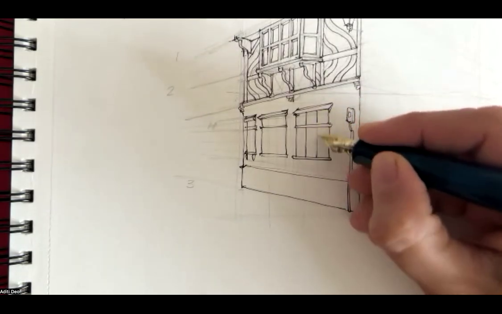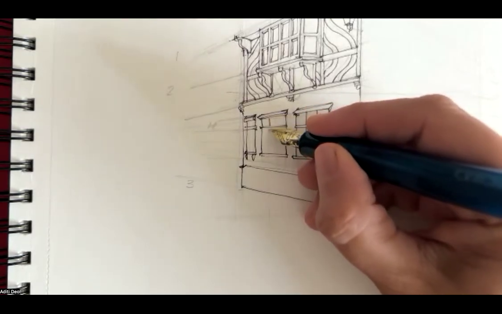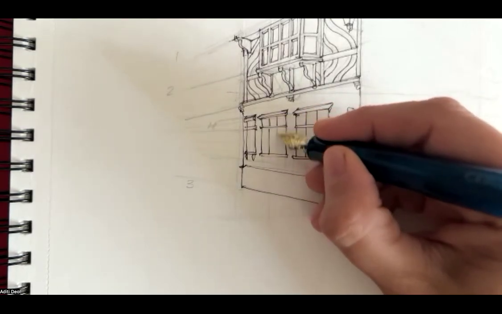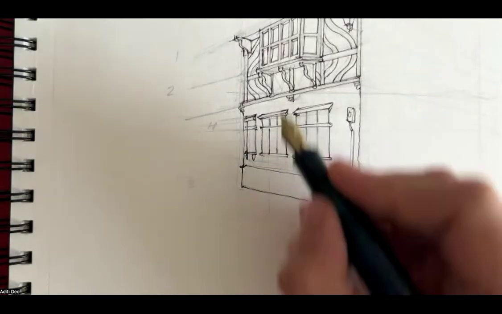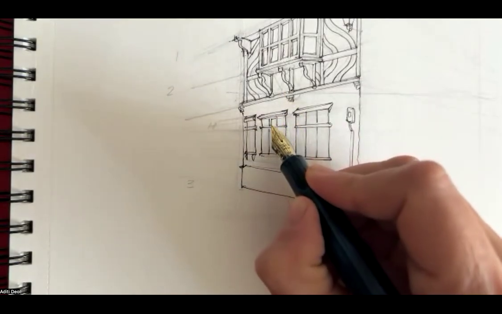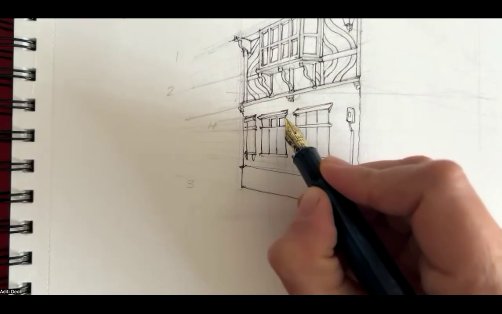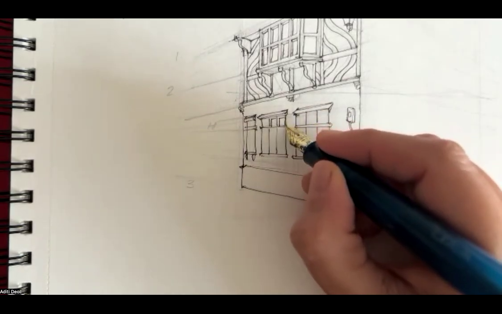Here the frames are slightly different. They all have a little edge. So you can draw the edge like this and then draw the insides of the panes.